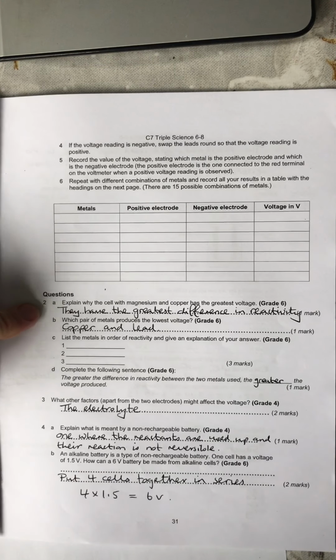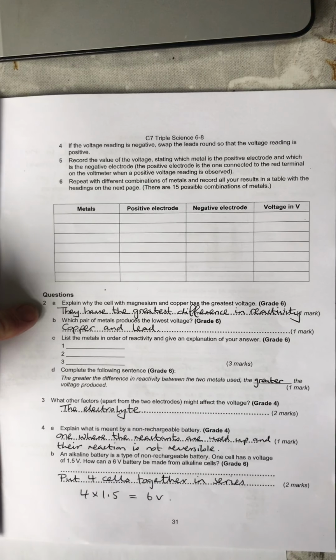Question 2. Explain why the cell with magnesium and copper has the greatest voltage. It's because that's the greatest difference in reactivity of any of the metals. The greater the difference in reactivity, the greater the voltage produced.